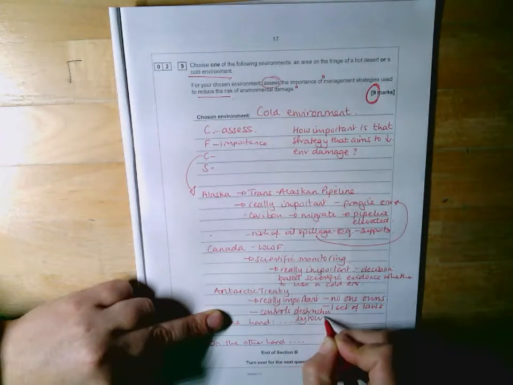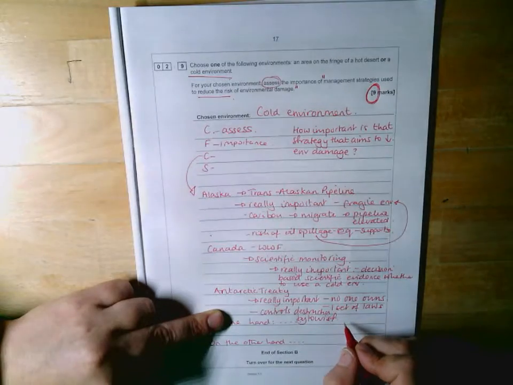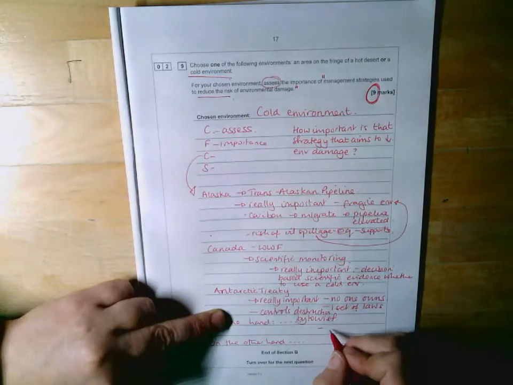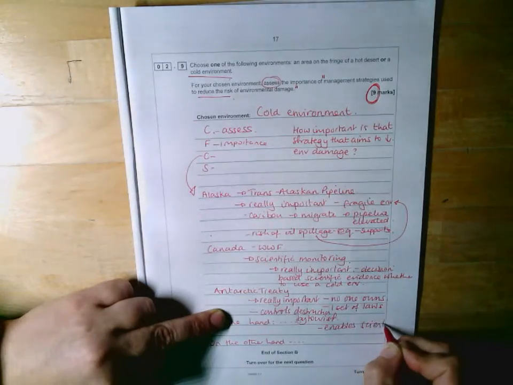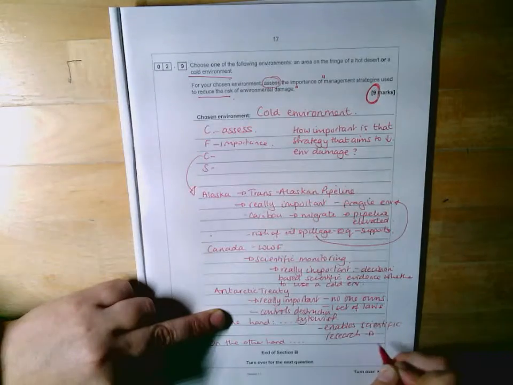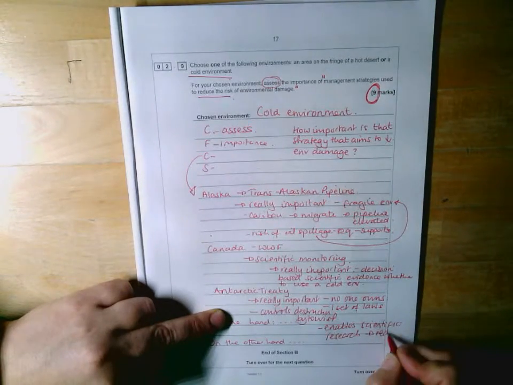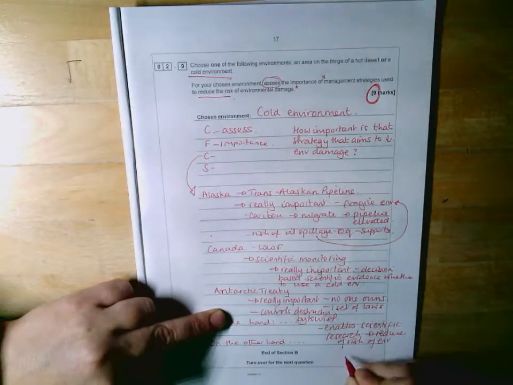That's one of the risks to environmental damage, but it also enables scientific research, which, just like the Canada example, enables us to reduce the risk of damage to these special environments.